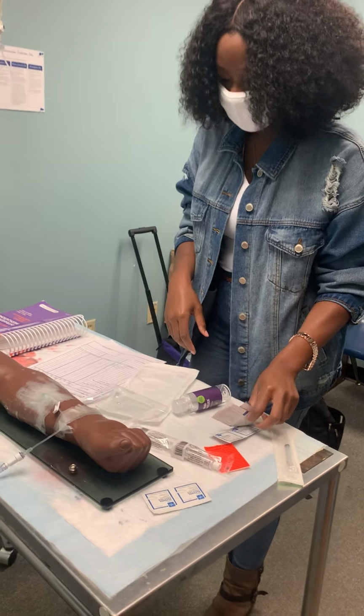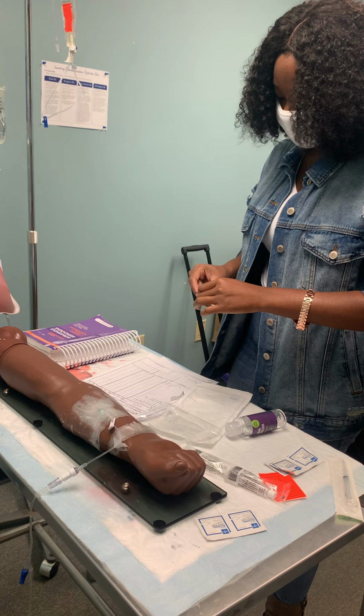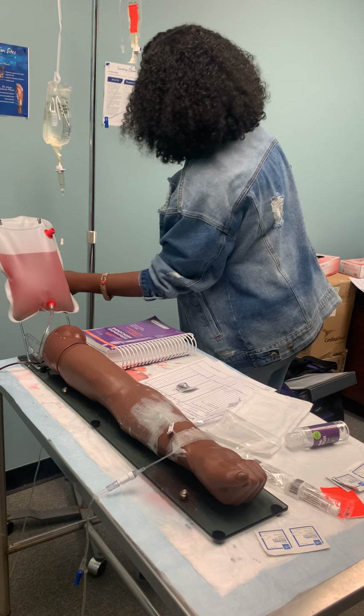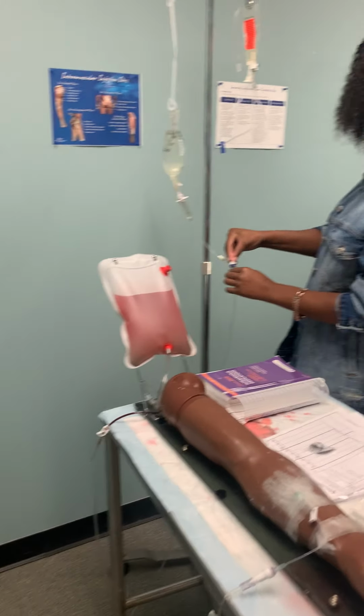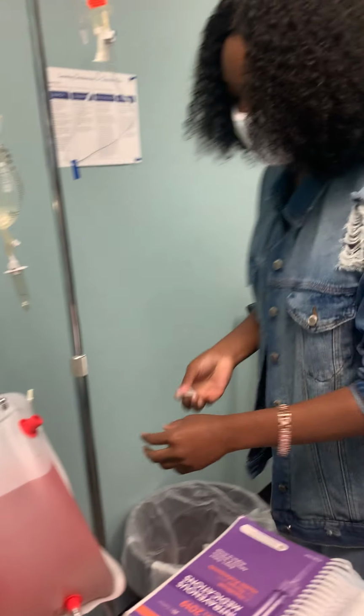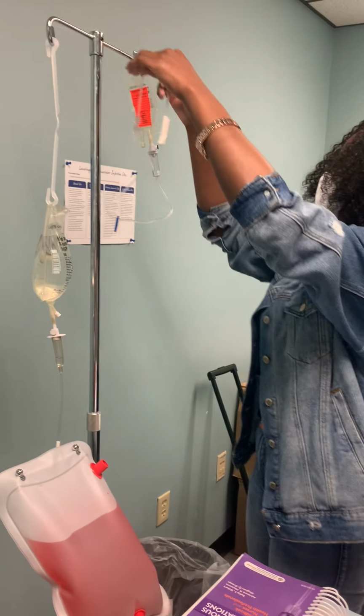So from that point, I'm going to clean, scrub the hub for 30 seconds, and now we're going to dry for 30 seconds. We're going to be going into the port that's closer to the bag. So vigorously clean it for 30 seconds. Then we let it dry for 30 seconds. And at that point, I'm ready to connect.